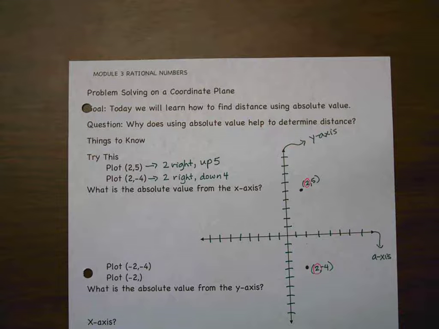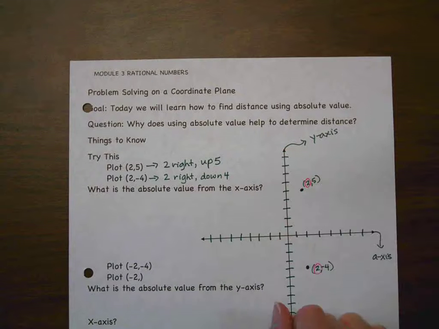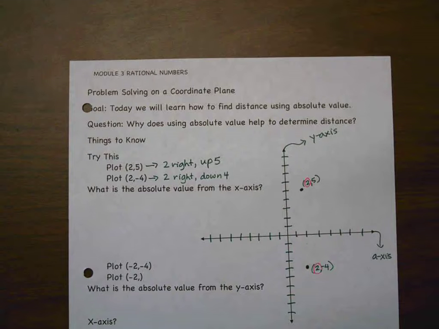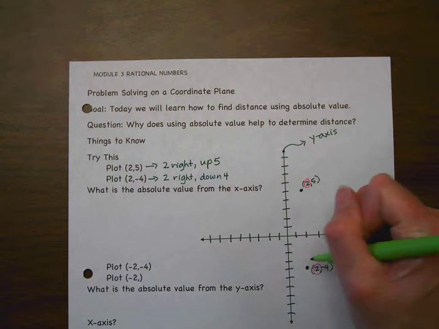What I need you to think back to is a couple of lessons ago, we learned that when a value sits on either of the axes, that is 0. So in order to use absolute value to help you find distance, you're going to go back to the axis, because when you're on the axis, that means you're at 0.